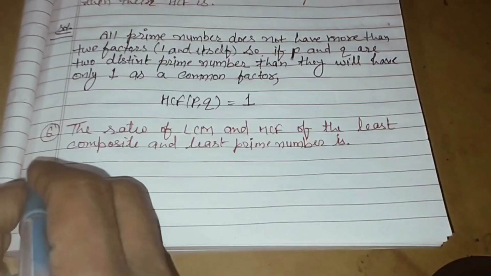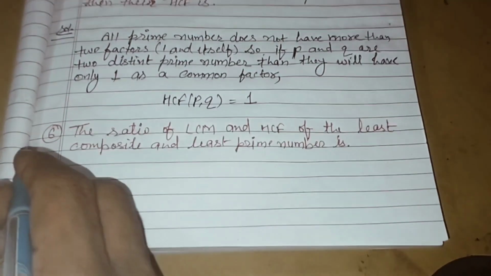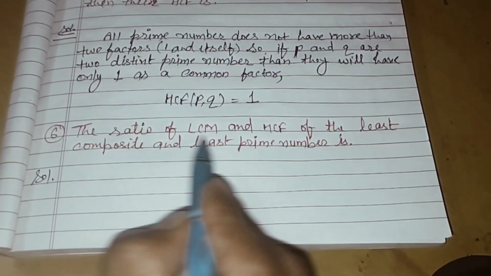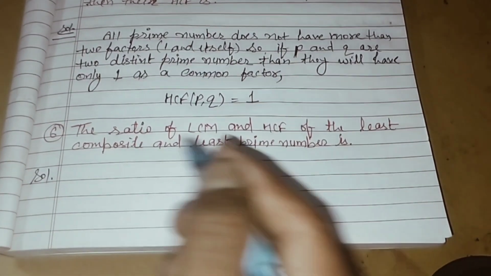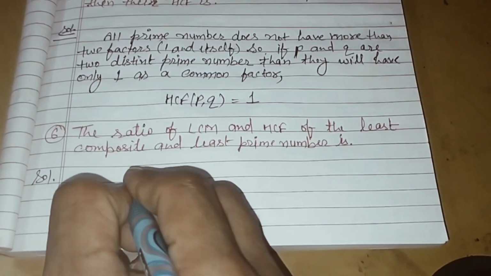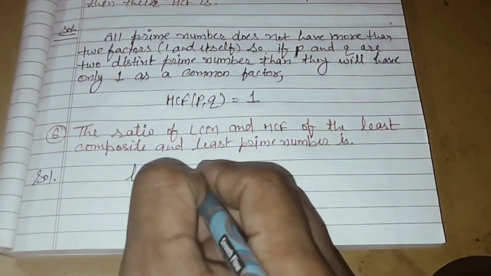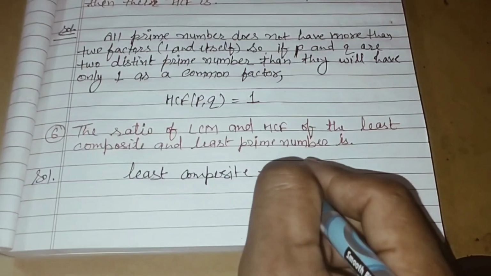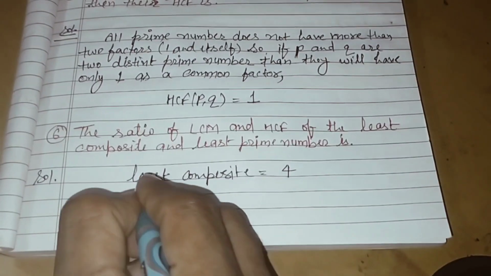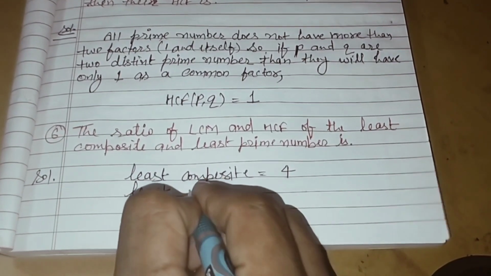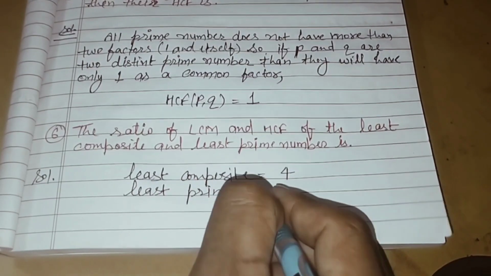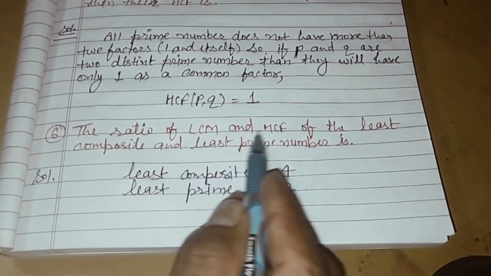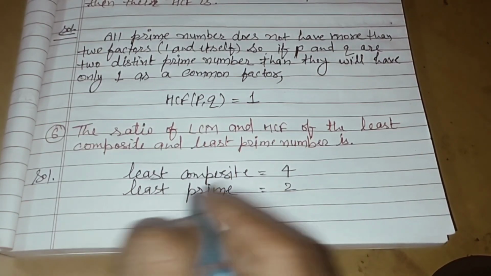Now this question says: find the ratio of LCM and HCF of the least composite and least prime number. First, what is the least composite number? 4. And the least prime is 2. Ratio of LCM and HCF.